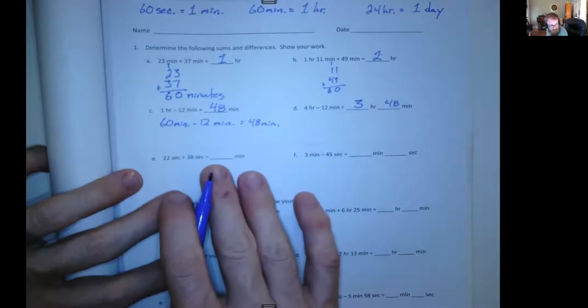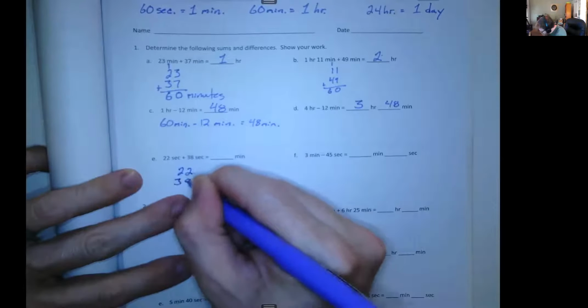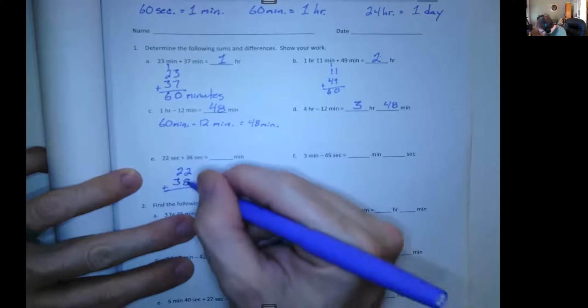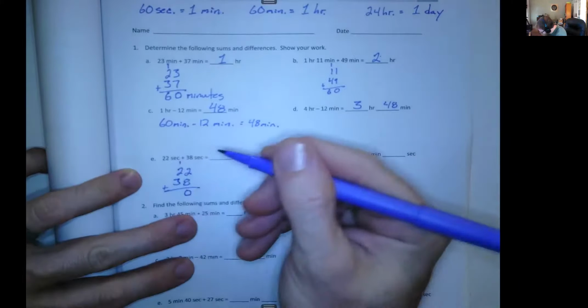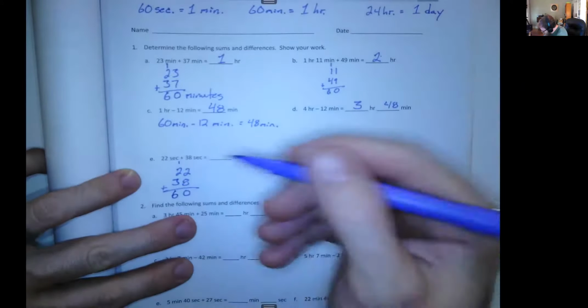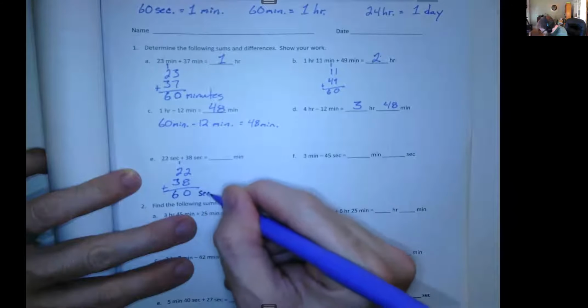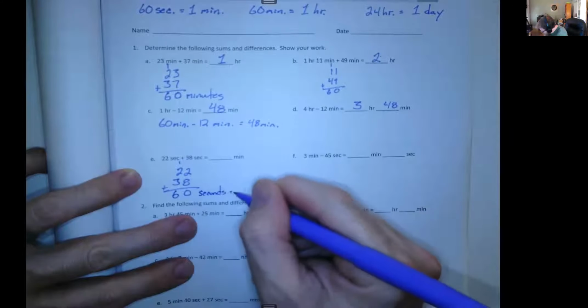22 seconds plus 38 seconds equals how many minutes? We're talking seconds to minutes now, still dealing in amounts of 60. So let's do 22 plus 38. You may start to notice a pattern with some of these, especially in these early problems. 8 and 2 gives us 10. 3 plus 2 plus 1 will leave us with 6. And that's 60 seconds. 22 plus 38 gives us 60 seconds. And 60 seconds equals 1 minute. Make sure your paper looks like that.